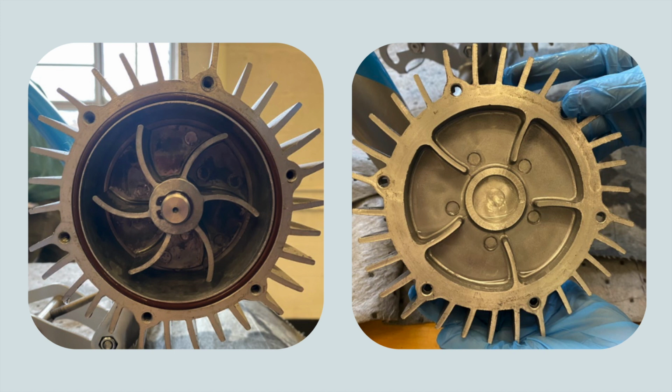So if this device were to be larger, the pressure at the outer edge would be much greater and the fluid would move much faster. This would also increase the resistance to the impeller and require a more robust design.